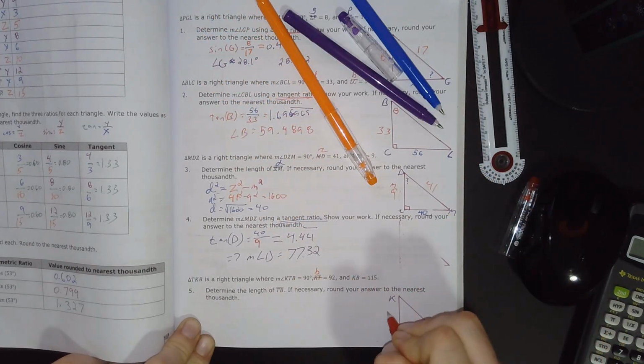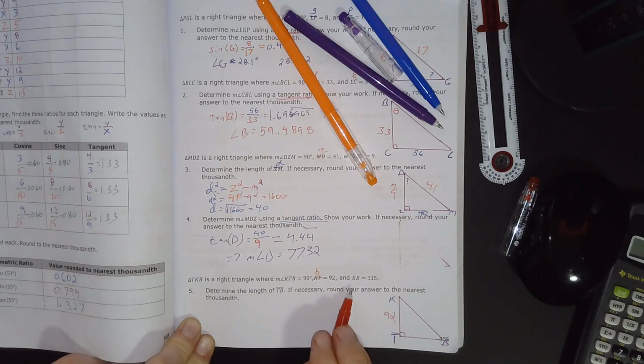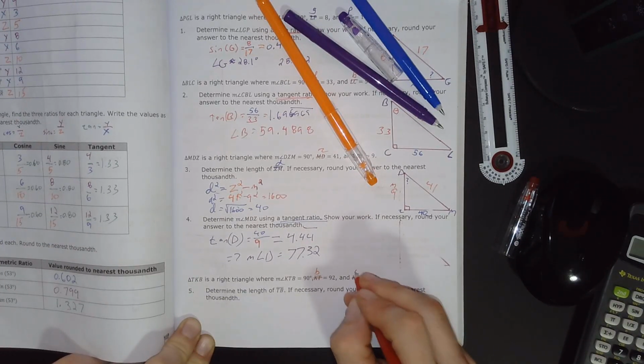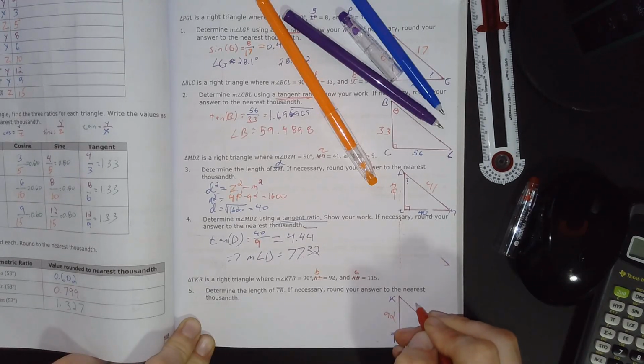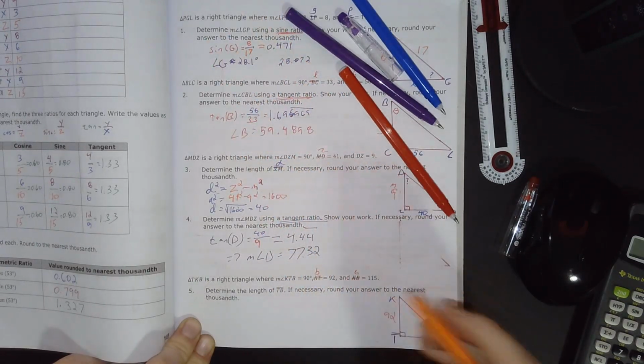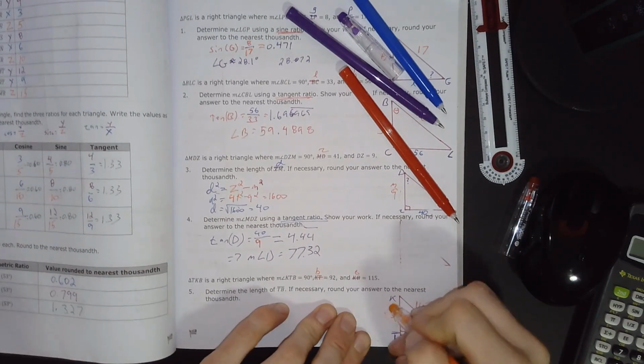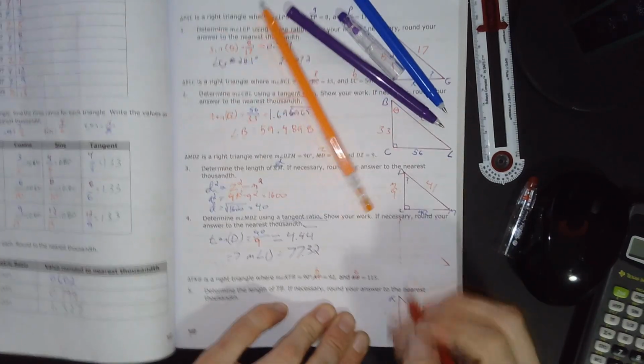It is 92. And KB, that's the hypotenuse, because it's missing T, right? It's 115. In case you have a better screen than me, I'll make that red.